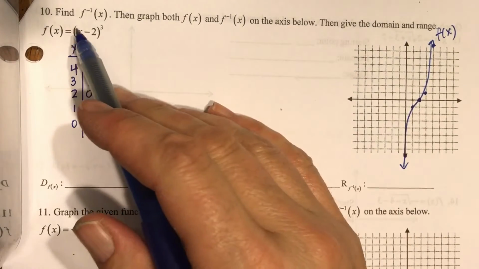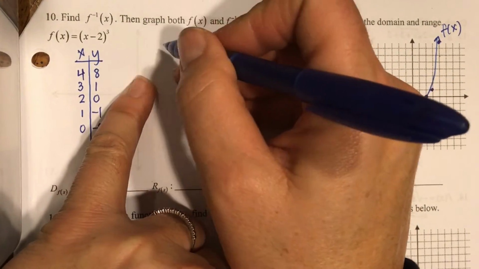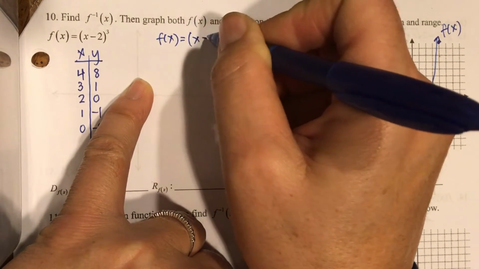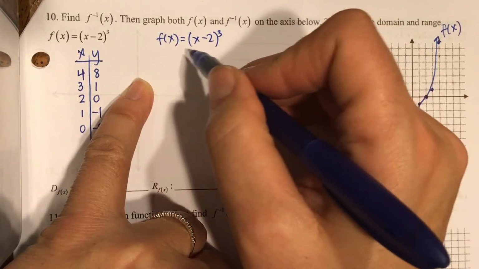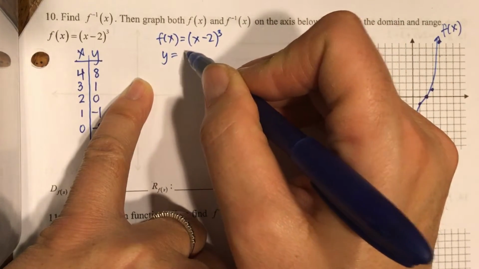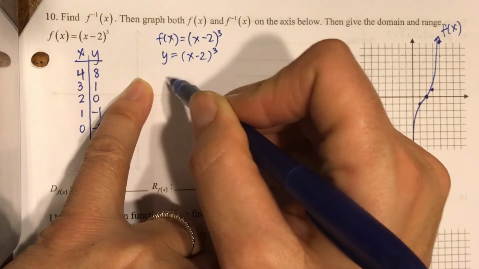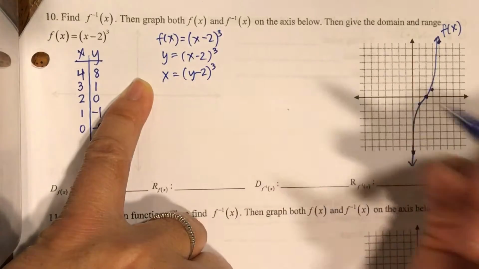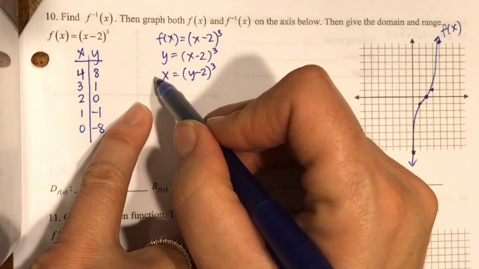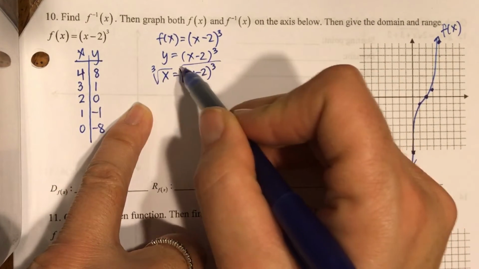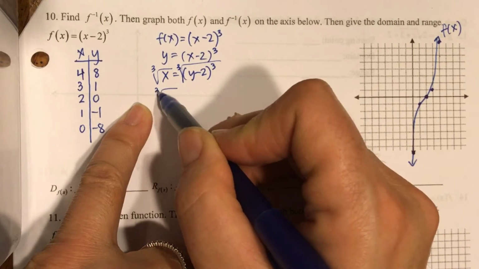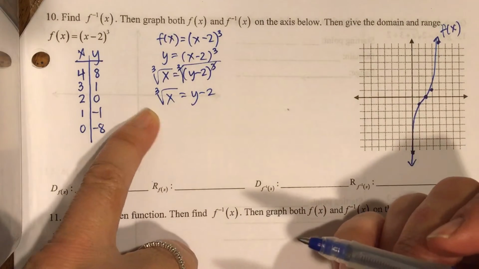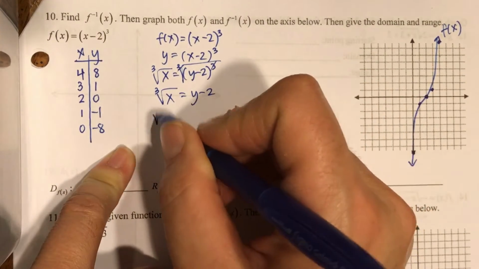Okay, cuties, so then we're supposed to find the inverse, or maybe we're supposed to find the inverse first. So to do that, I'm going to replace that with a y. I am going to switch my x's and y's. And now I'm going to solve for y. So to do that, I am going to take the cube root of both of these. So I get the cube root of x is equal to y minus 2, because these guys basically undo each other. And I'm going to add 2 to the other side.